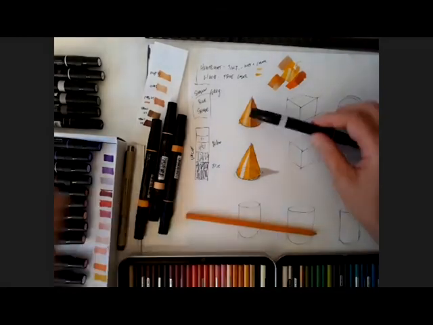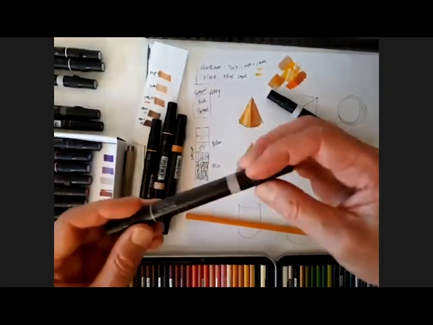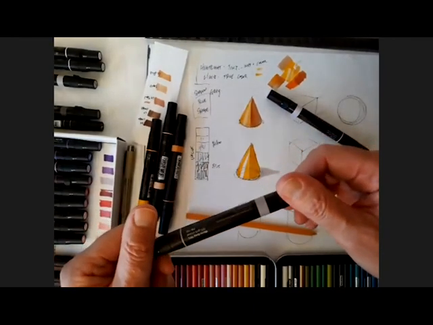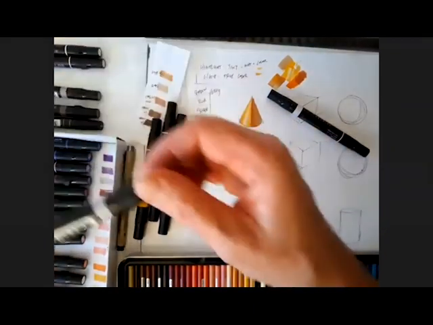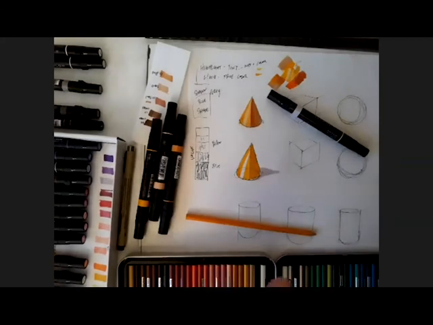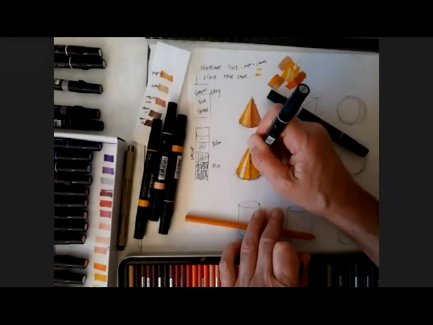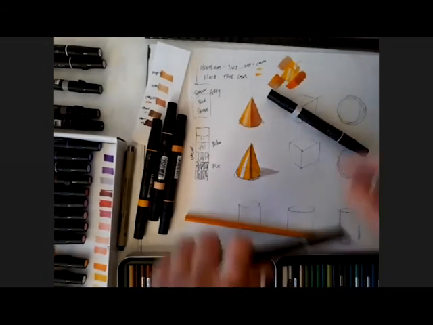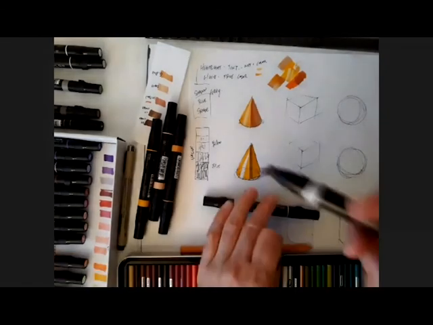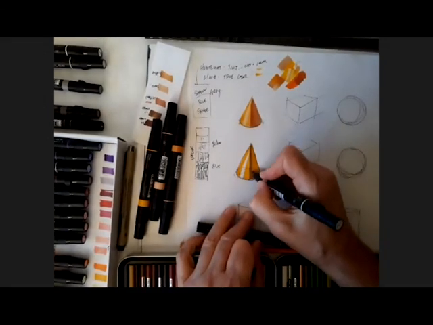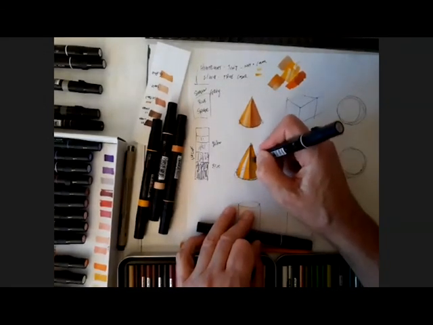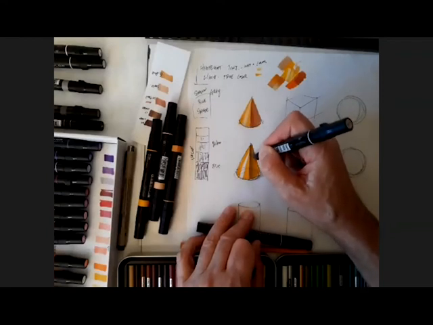Now let's try a 50% on top of that to see what our shadow core looks like. Getting a little bit soupy in there.